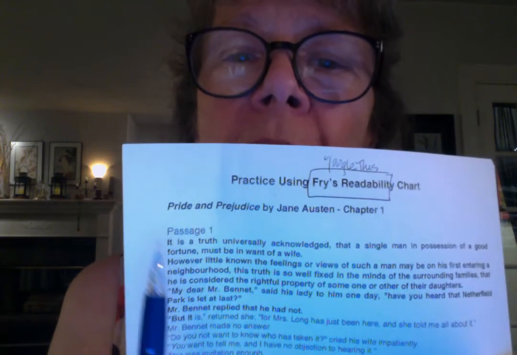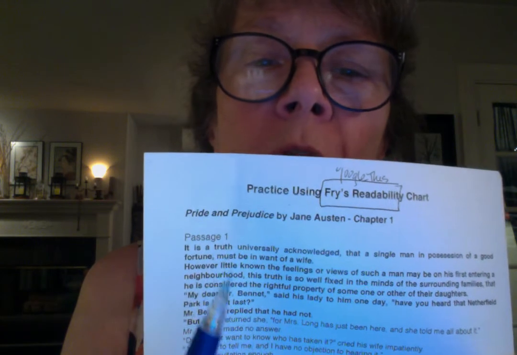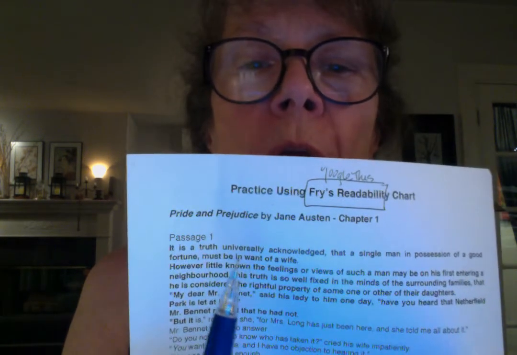All right, so we want to count how many syllables there are in those 100 words. Well, we can just count all the syllables if we want. Or, since it's 100 words, we know there will be at least 100 syllables. And then we can just count the extra syllables in each word. So, if I'm doing this, I start here and I say it, that's 1 syllable. It is 1, a is 1. Truth, that's 1.